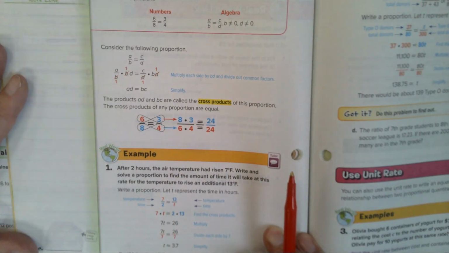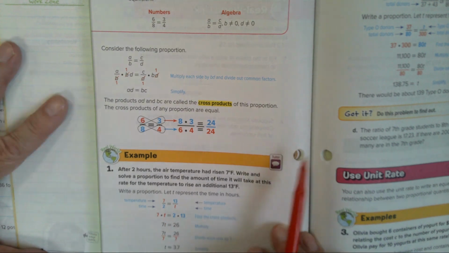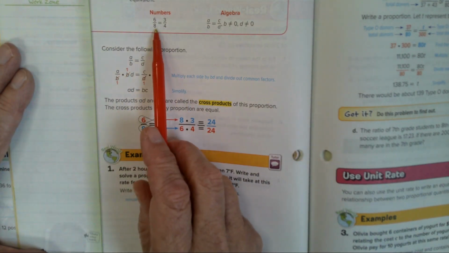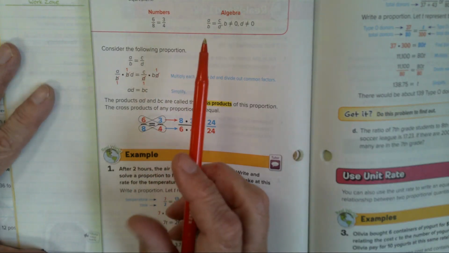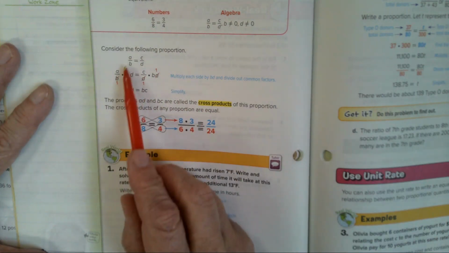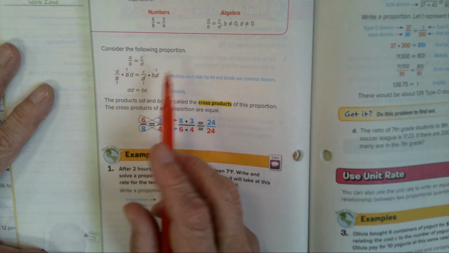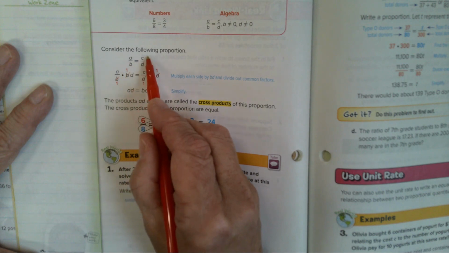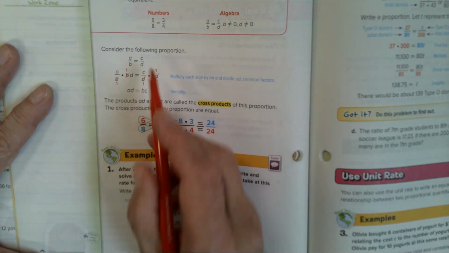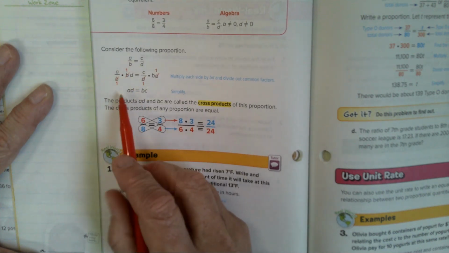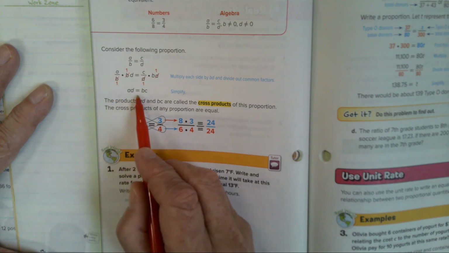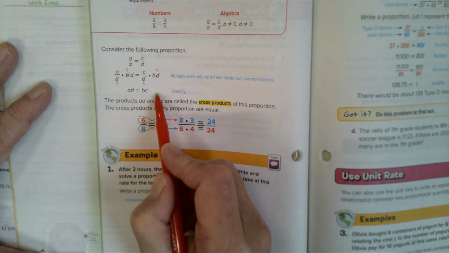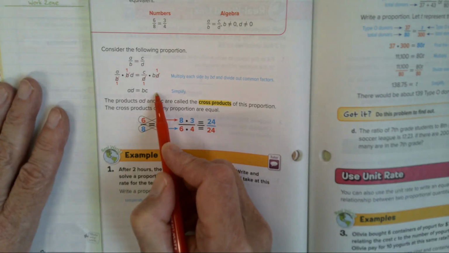Well, we're going straight to cross products. Consider the following proportion. Sometimes, kids, they're not as simple as 6/8 equals 3/4. So, if you have A over B equals C over D, you can do what's called the cross product. You take B times C and A times D, and they should equal each other. So you would write down A times D equals B times C. Okay? That's how it is in algebra. Probably a little cloudy. It's not making a lot of sense.